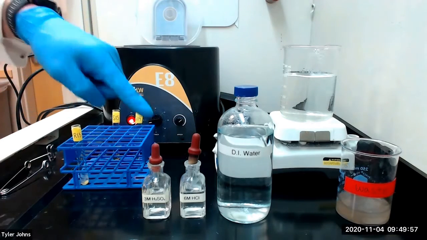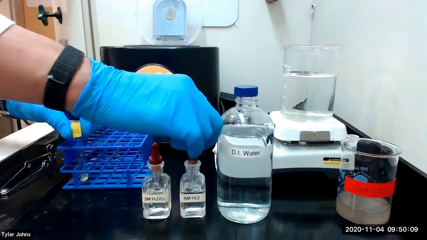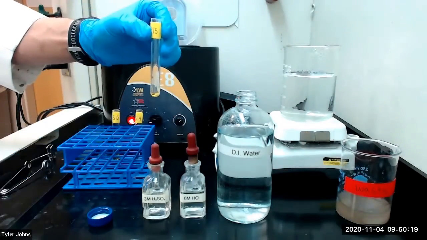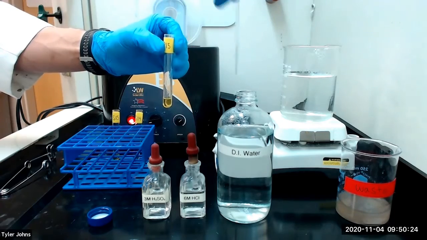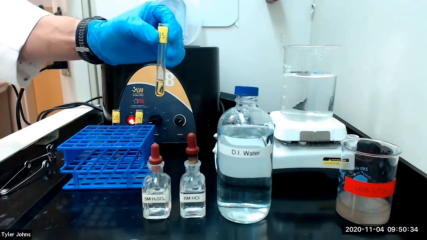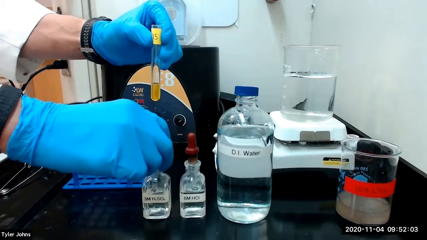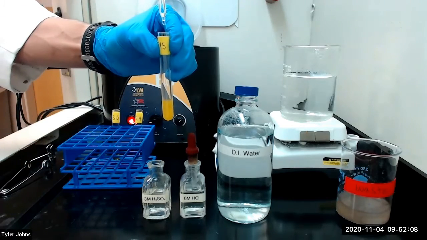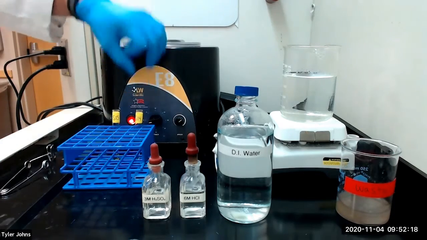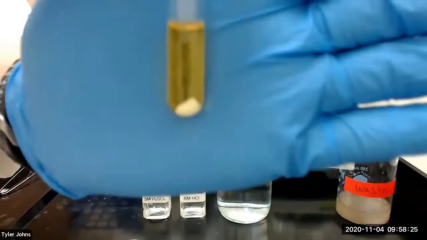We will then add 2 drops of 3 molar sulfuric acid and centrifuge. This is what our mixture looks like after centrifugation.